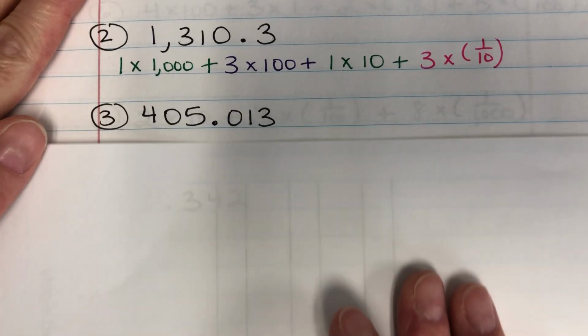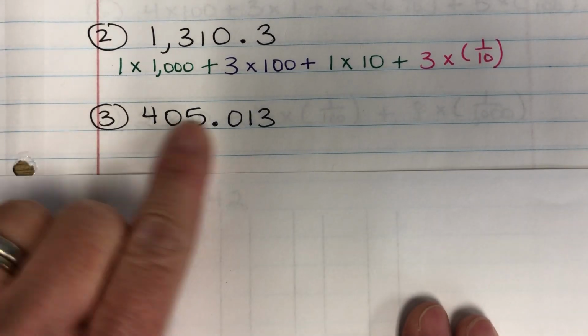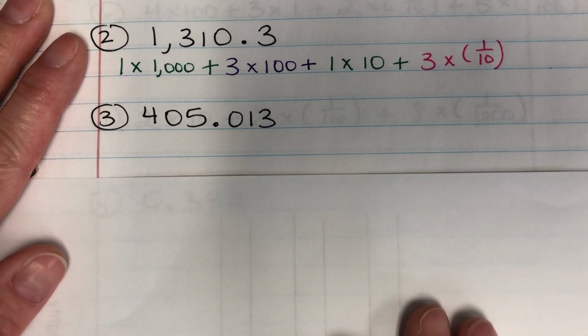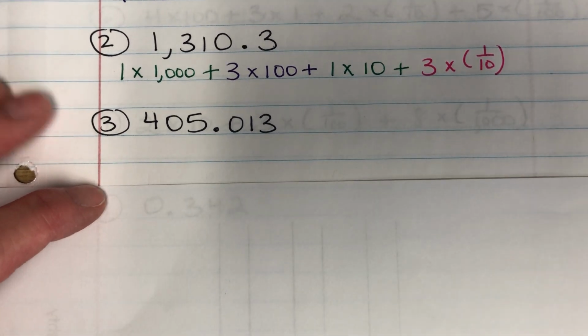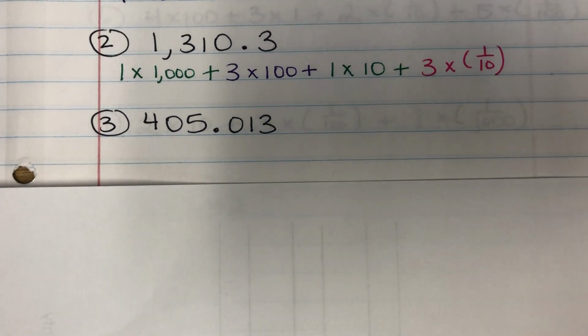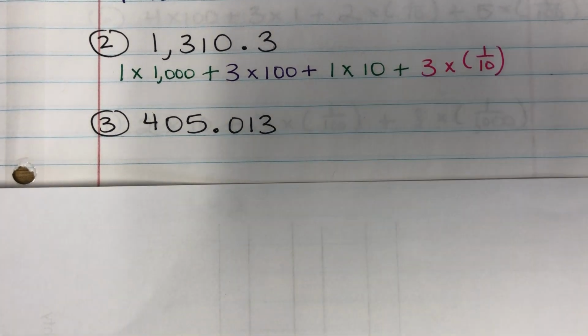Right, next one, 405 and 13 thousandths. Go ahead and write that in expanded place value form, please. And press play when you're ready.